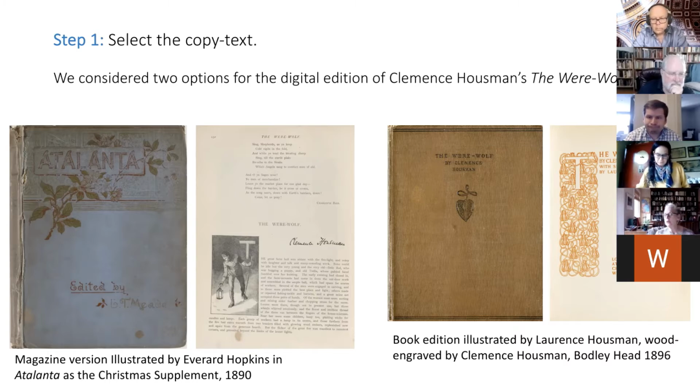Six years later, Clemence and her brother, Lawrence Houseman, who was a designer for John Lane at the Bodley Head and an illustrator, brought out The Werewolf in illustrated format as part of the John Lane Bodley Head Belles Lettres series. So it's a beautiful book. It's one of those beautiful 1890s illustrated books, but what makes it especially interesting is the degree of collaboration that went into it. So Clemence Houseman wrote the book, as you know, but she also engraved the illustrations by Lawrence. So that's a very strong degree of collaboration there.